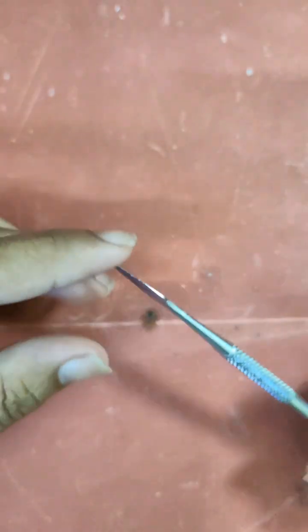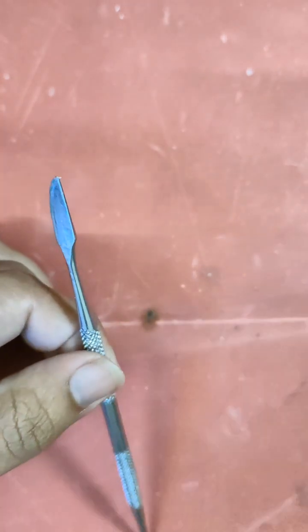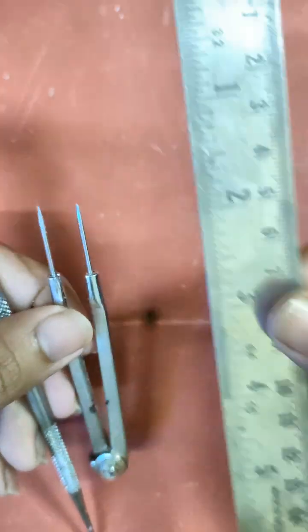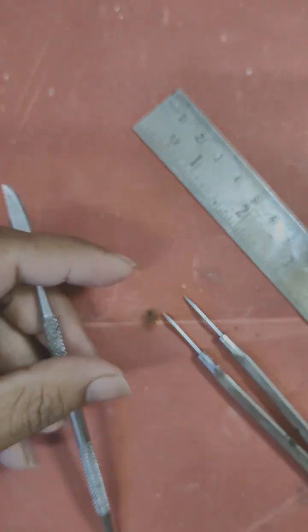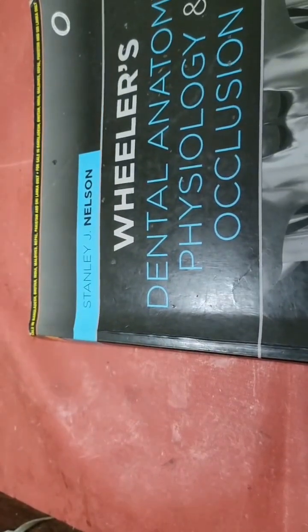So today we are going to carve a maxillary lateral incisor. For that we will be needing this wax carver, a divider and a scale. For the dimensions I will be referring to this book, Wheeler's Dental Anatomy, Physiology and Occlusion.